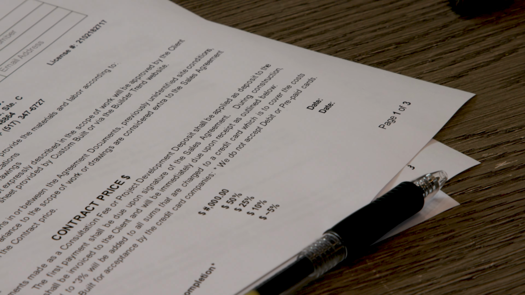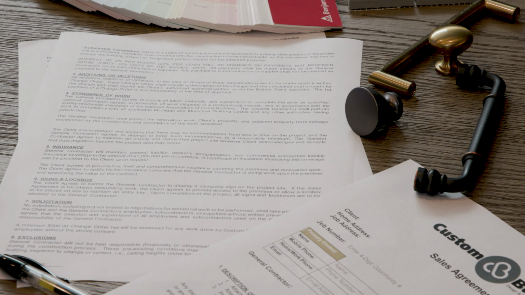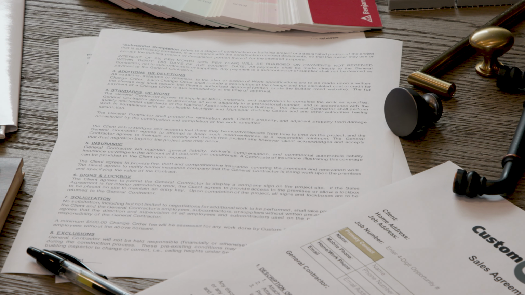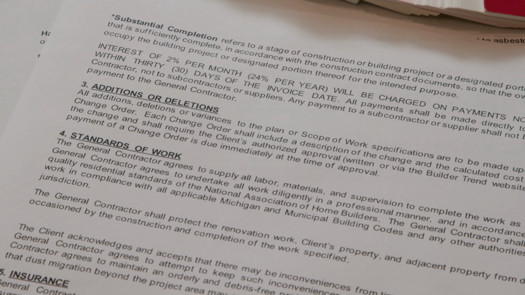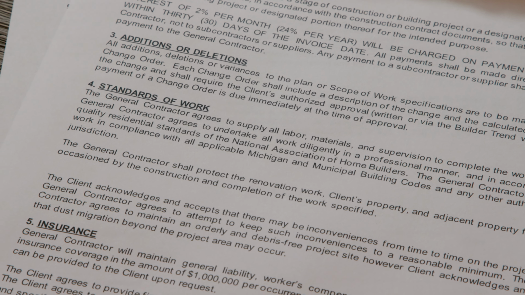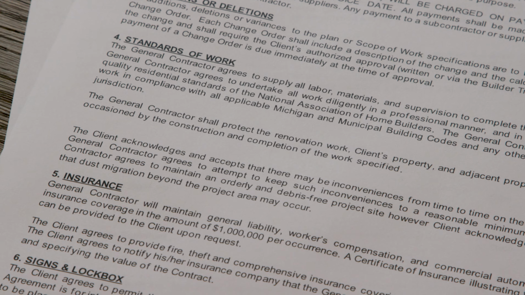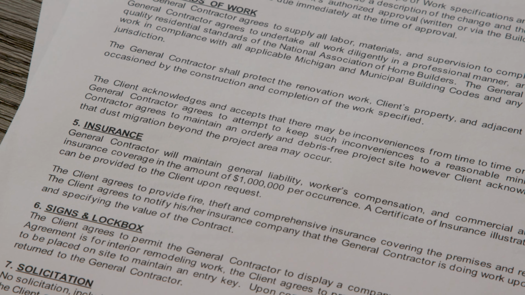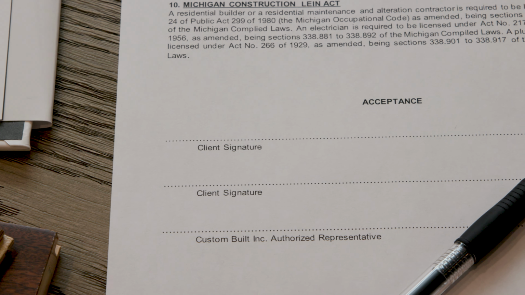The next part of the agreement is a couple of pages of just very specific legal information that helps us protect you. And so we'll talk about things like warranty, insurance requirements, our builder's license, everything that you need to be protected as a homeowner to make sure that we have a good working relationship.